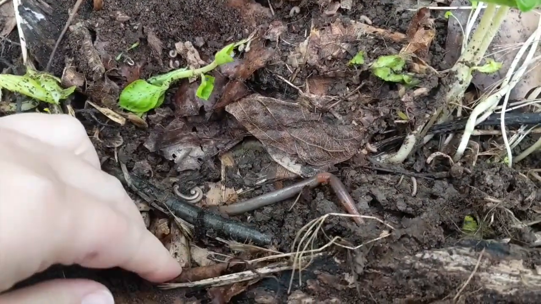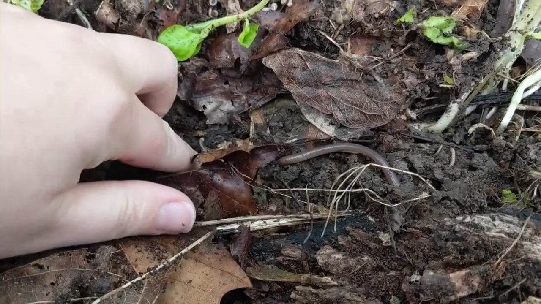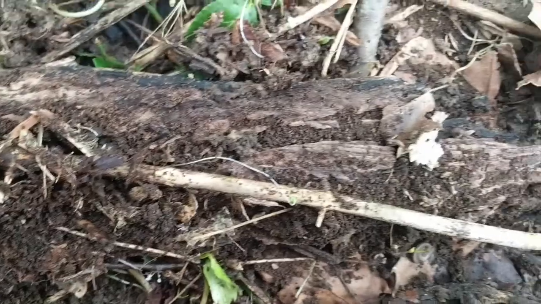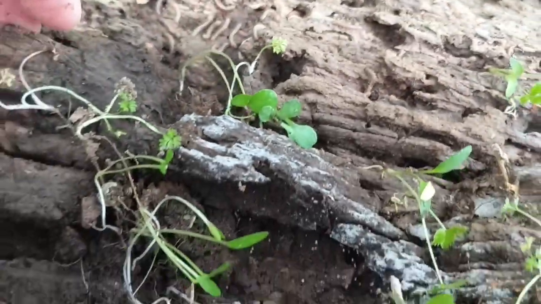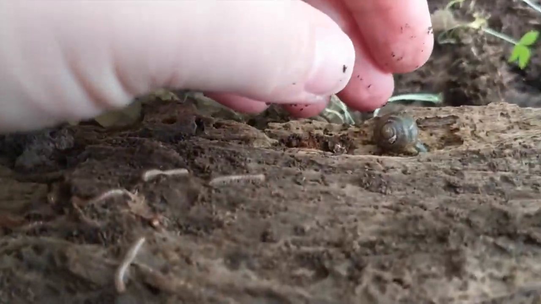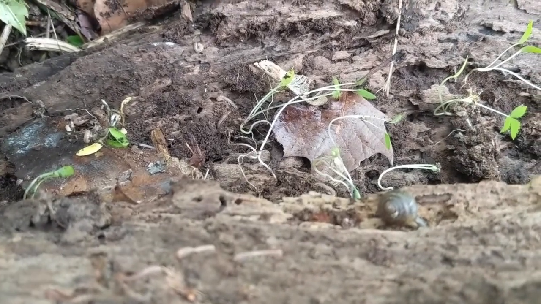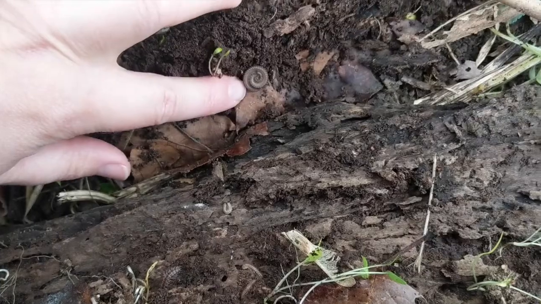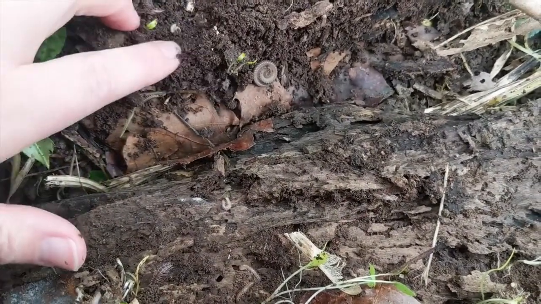First thing I see is this big old worm. Right next to that, there's a few millipedes that are all curled up. I see some plants that are starting to sprout on the underside of this. Ooh, there's a big old snail over here. There's a lot of life going on in here. There's another curled up millipede. Very cute. Lots of sow bugs and ants.